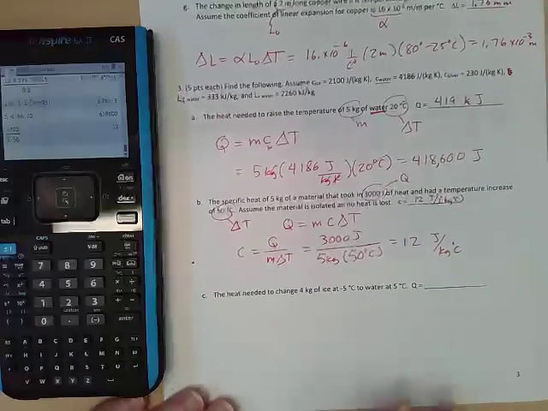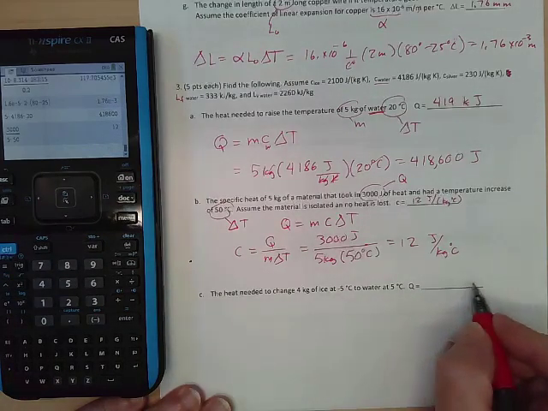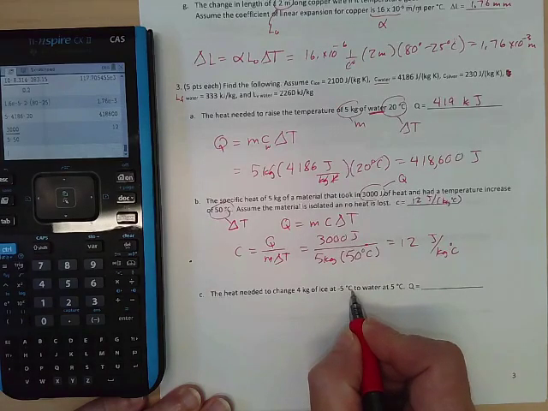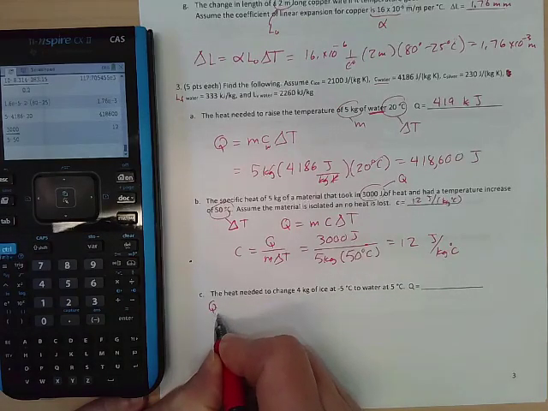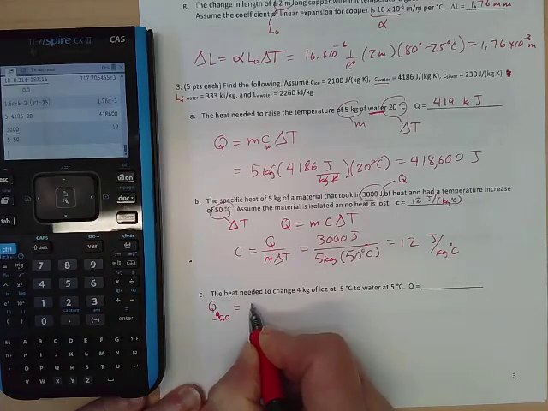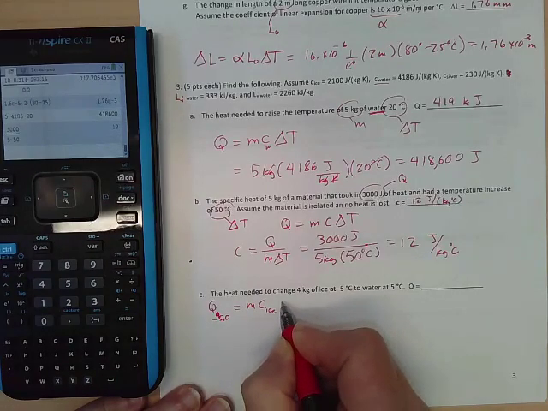Alrighty. Part C. Find the heat needed to change 4 kilograms of ice at -5 to water at +5. So this is going to be needing a bit of room. Hopefully we can get in here. So we've got actually 3 stages, right? The ice has to get to 0. So Q from -5 to 0 is going to be MC of ice times delta T.